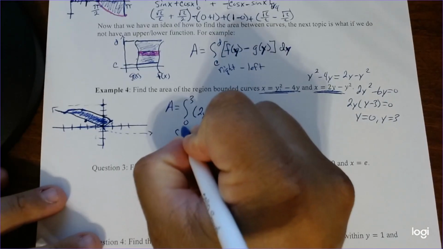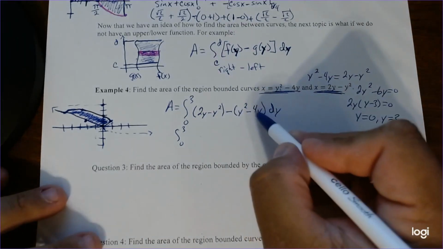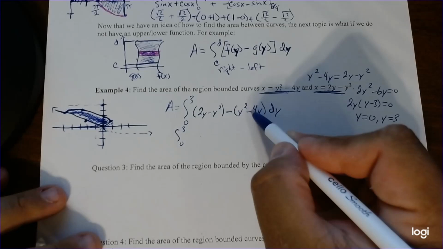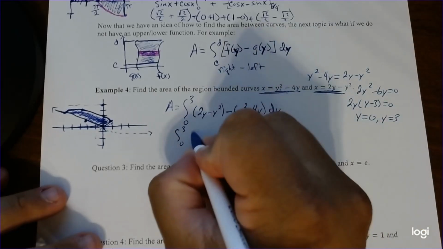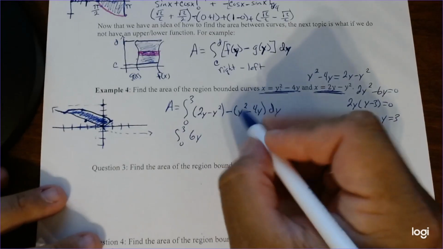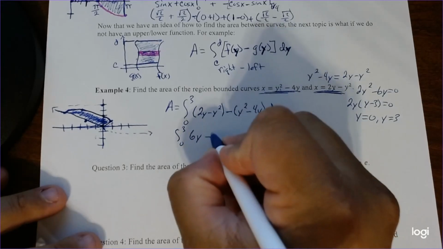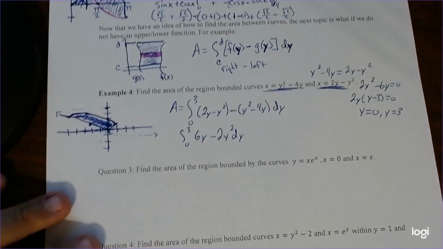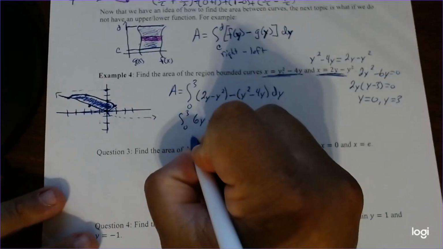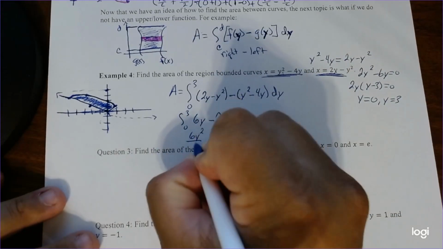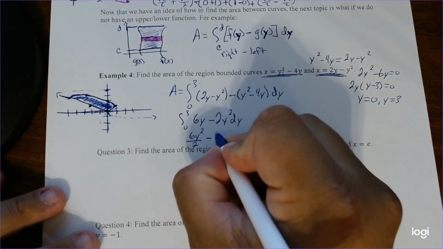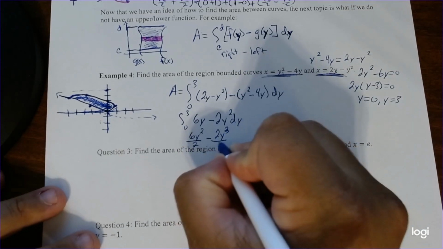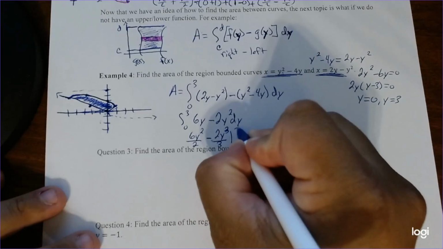This is the integral from 0 to 3. Let's see, so 2y, this ends up being positive, right? Plus makes this plus, so this can be 6y. And then here it gives you negative 2y squared dy. And again, notice it's just a simple power rule, right? So this is going to be that. Evaluate 0 to 3.